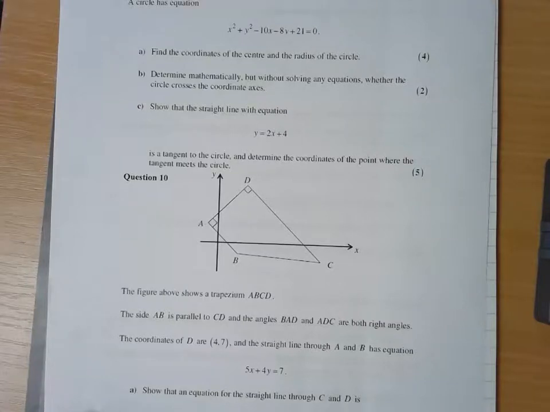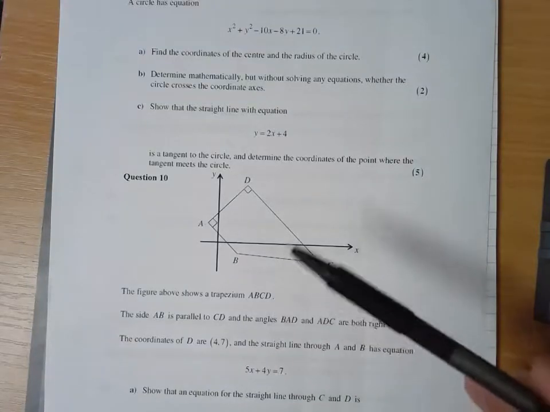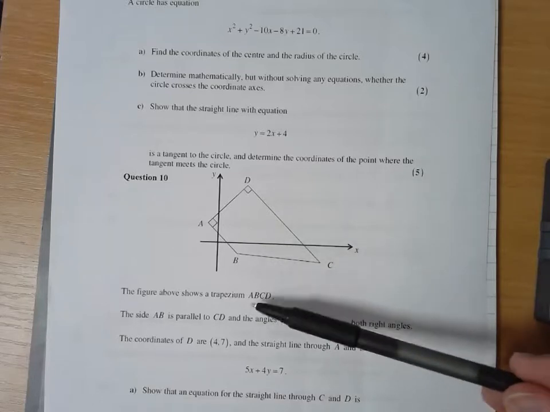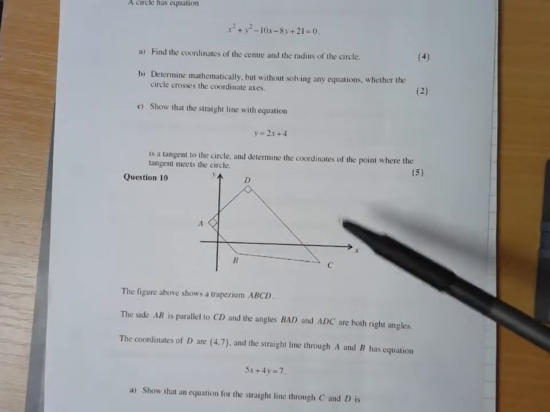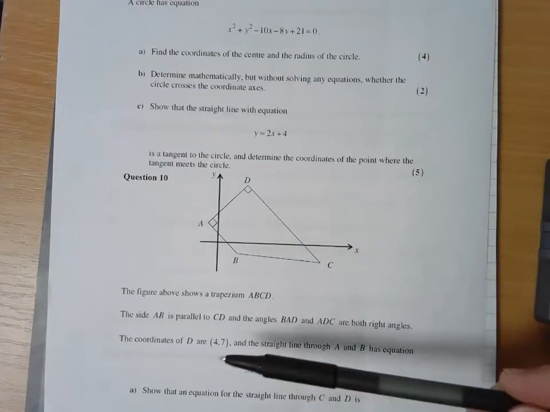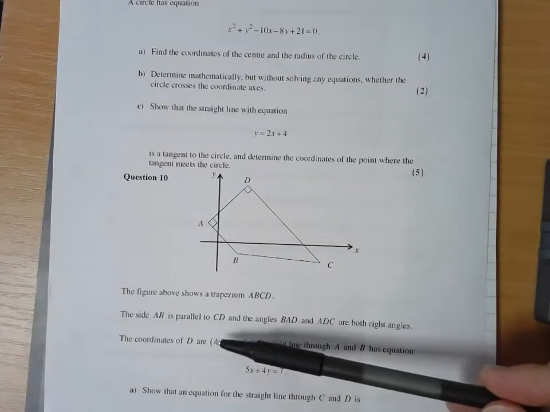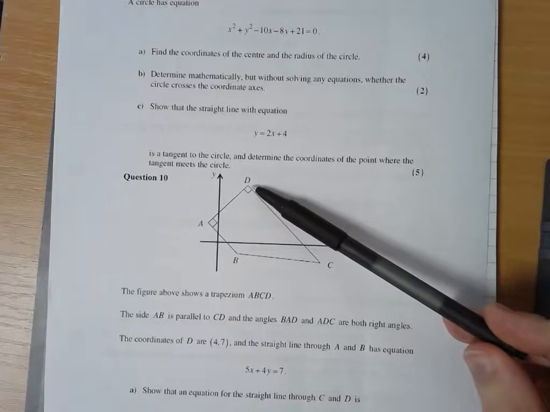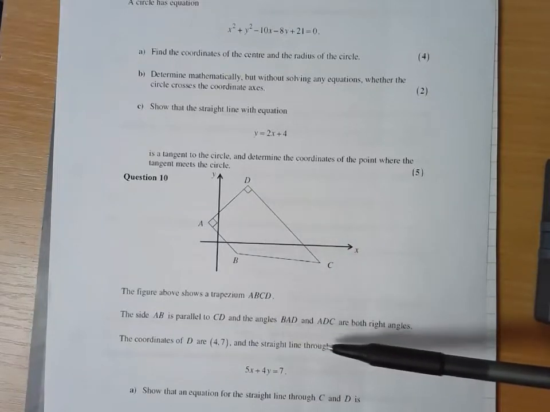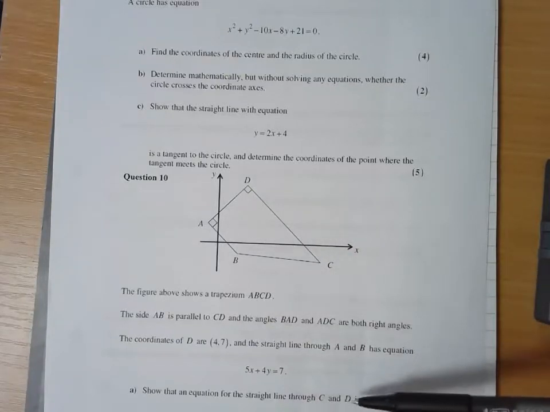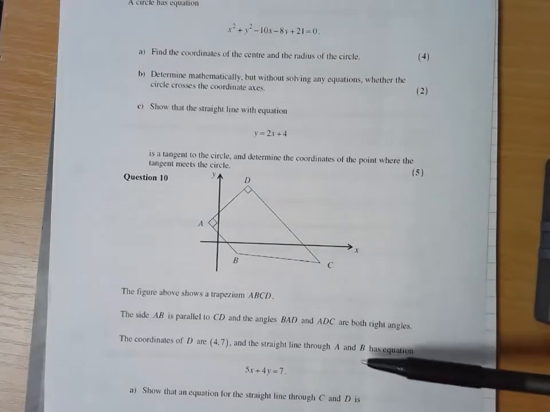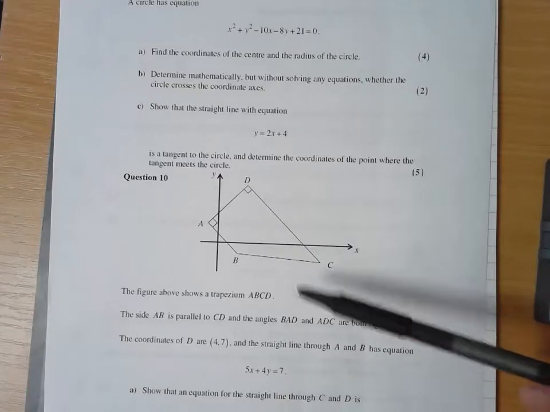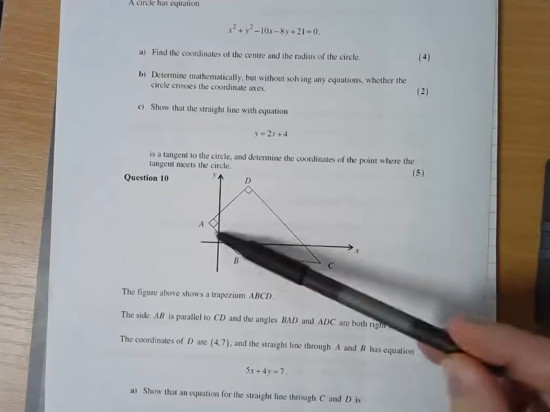Okay, for question 10, which is another coordinate geometry question, we're given a trapezium, ABCD, and actually a diagram. It's quite rare we're given this, but it's quite nice to be able to get our diagram. Coordinates of D are 4, 7, so that's this point up here. We're asked to find the straight line through C and D, so that is this line, that's the one we want to find, and we're told that it's parallel to the straight line AB. So this one here is parallel to this one here.